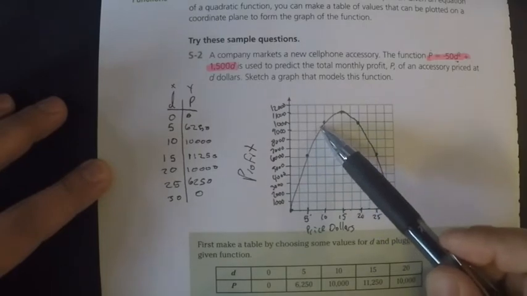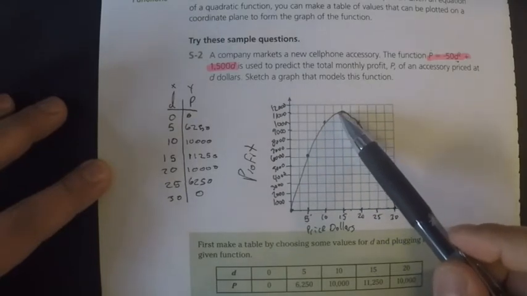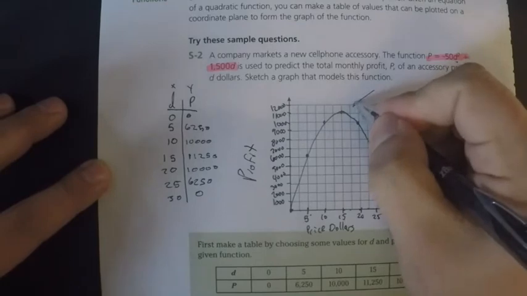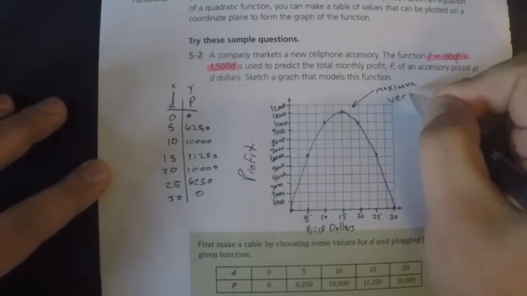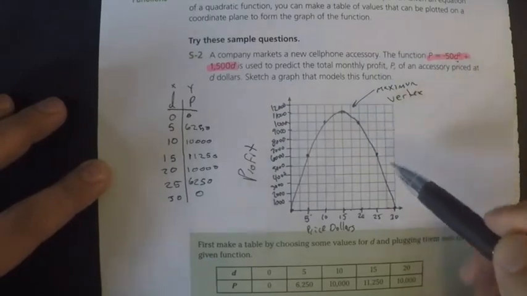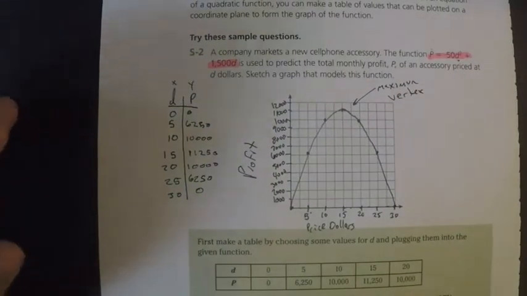Then it starts to slow down, increasing, reaches its top point here. Right? This is our maximum. This is also our vertex. And then it slowly starts to decrease as it goes down to $30 there.